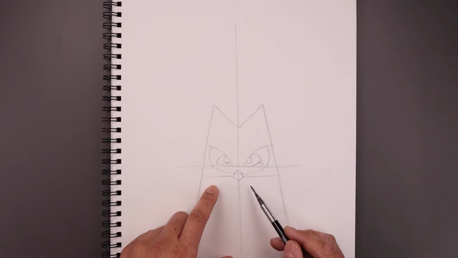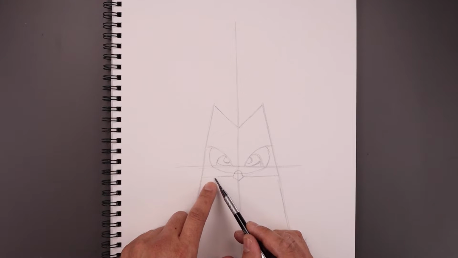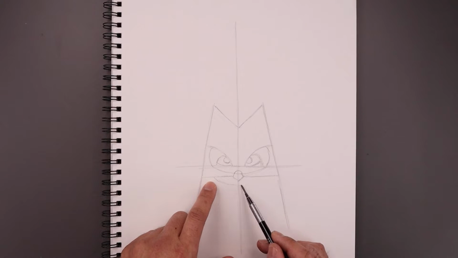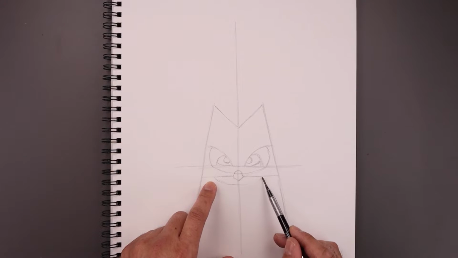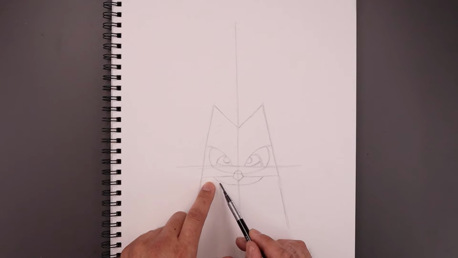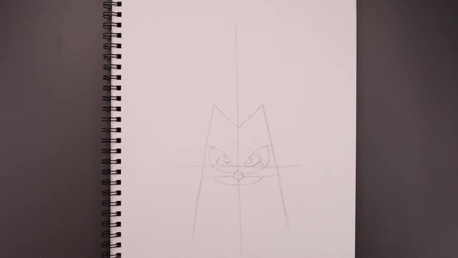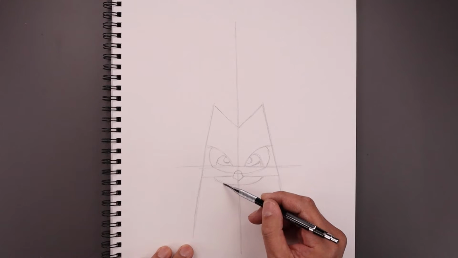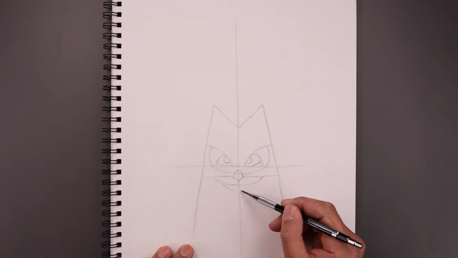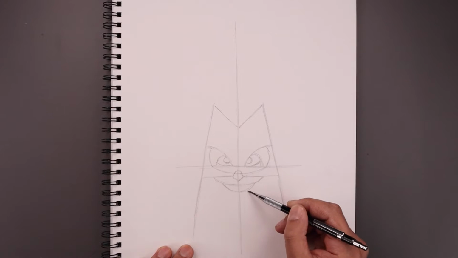Now we want to block in the shape for the mouth. Let's start all the way over on the left, curve this down, bend this in just underneath the nose, and back up towards the right. Let's draw the bottom edge of the mouth, starting back on the left, come down, and then up.